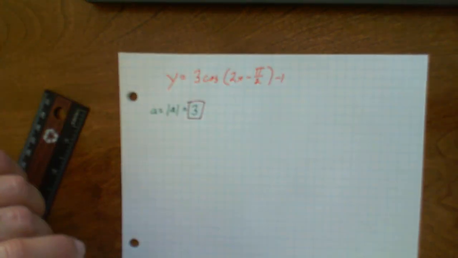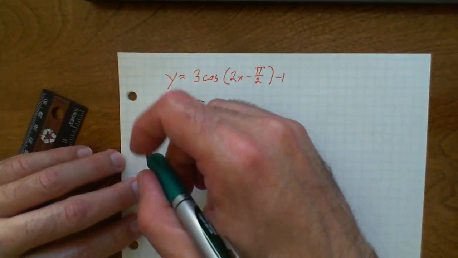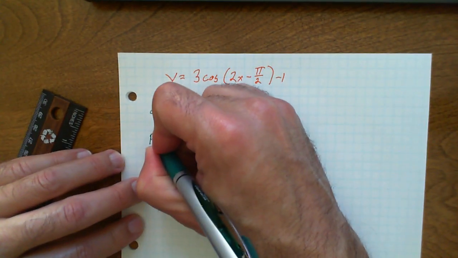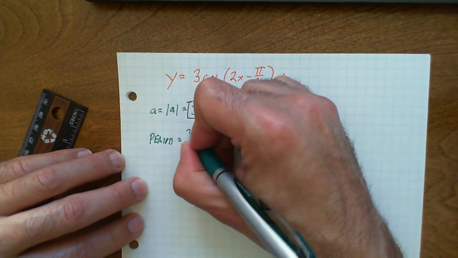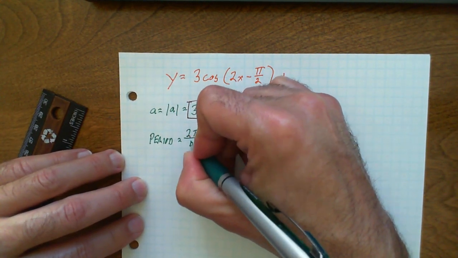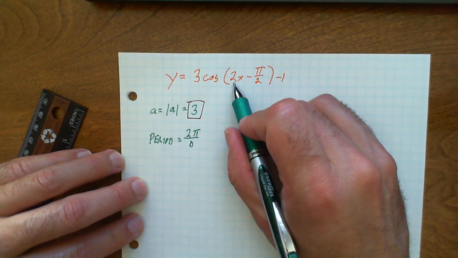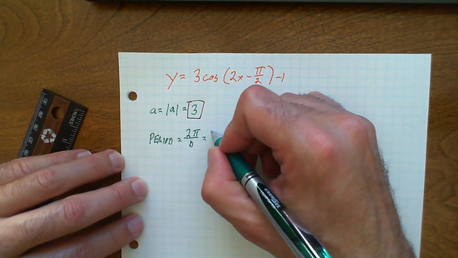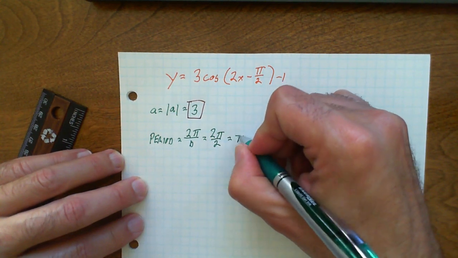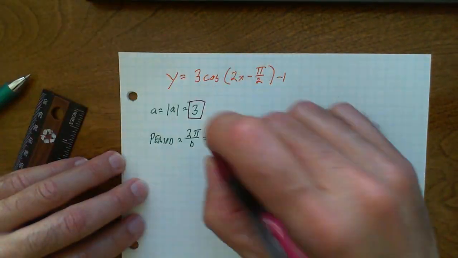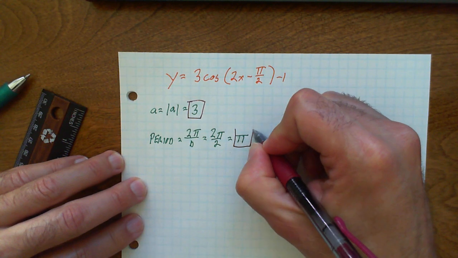My period, remember that's how fast it goes around. Period is 2 pi over b. My b is 2, so it's 2 pi over 2, so my period is pi. That means I'll finish 1 revolution at pi radians.